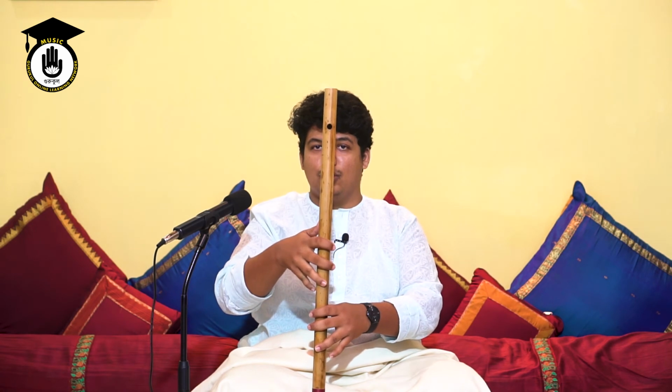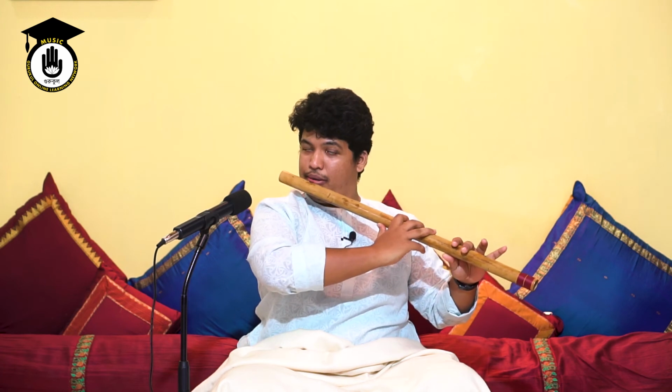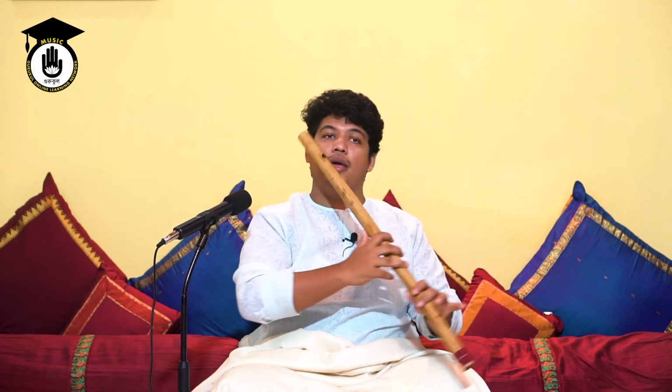Let's play Dha or the sixth note with your lower hand ring finger open. Play Pa and Dha. Play Ni like this with your lower hand middle and ring finger open.